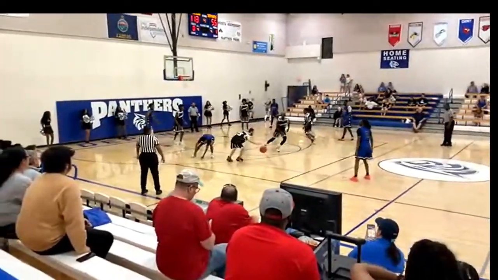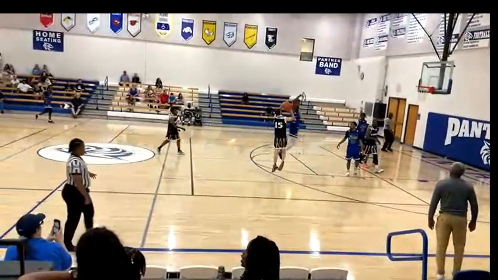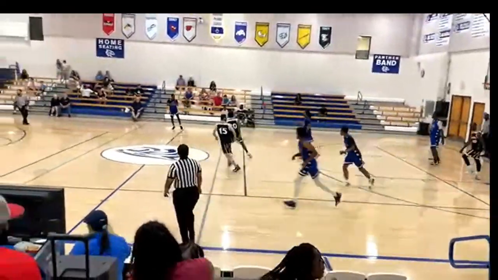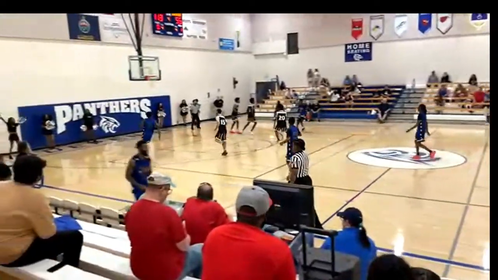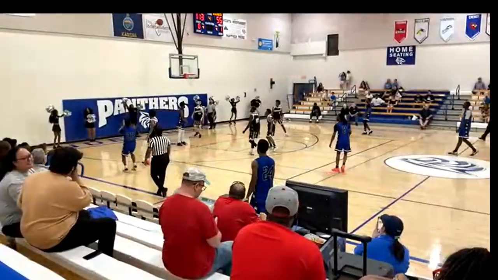Yeah, you see them pressing in the half court as well. They're pressing hard too. I love it. I love how zone presses. They're pressing hard. Wow. A different kind of shot there, making him change it midair. Cheney up top. Throws it over for 3.